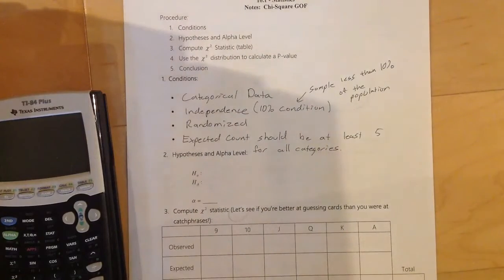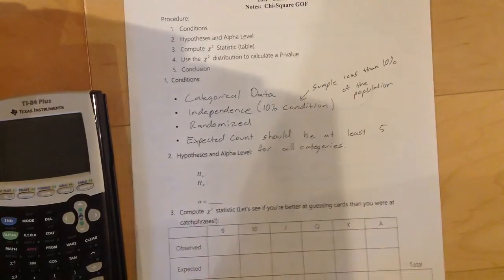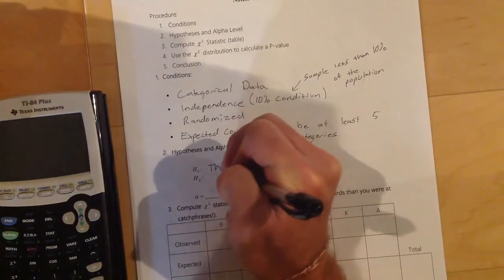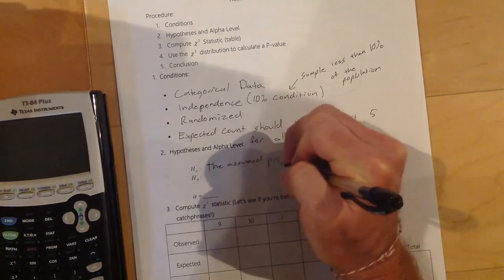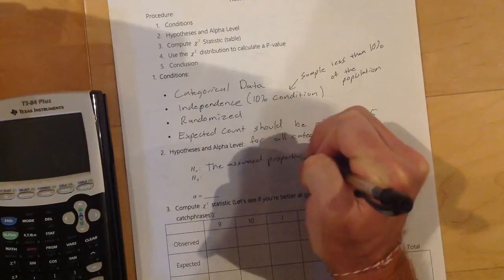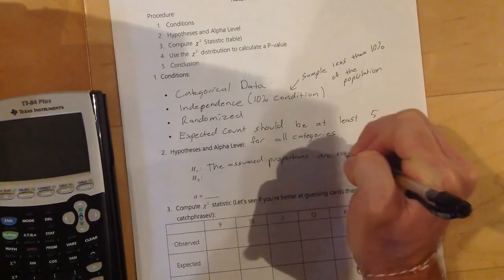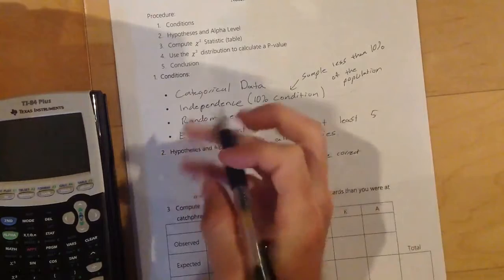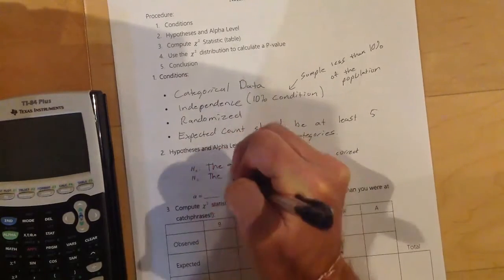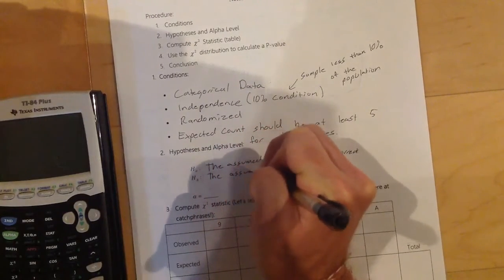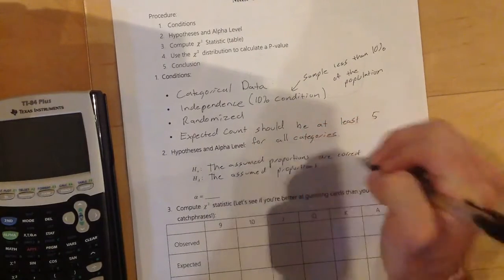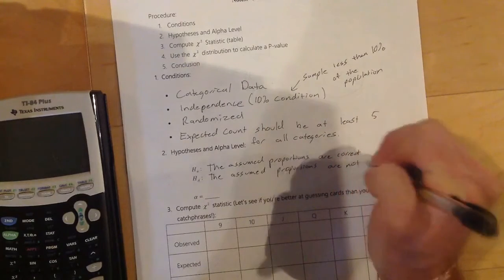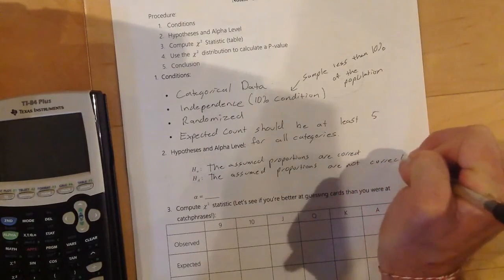As far as the hypotheses go, it's always going to be the same hypothesis. The null is that the assumed proportions are correct, and the alternative is that the assumed proportions are not correct.